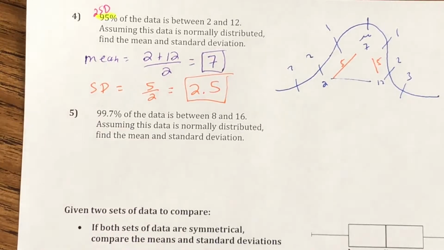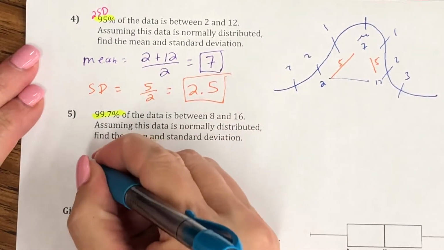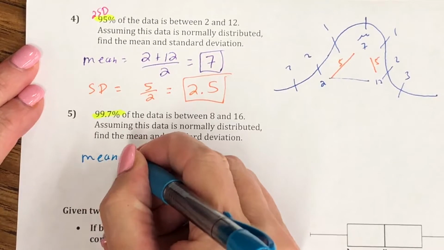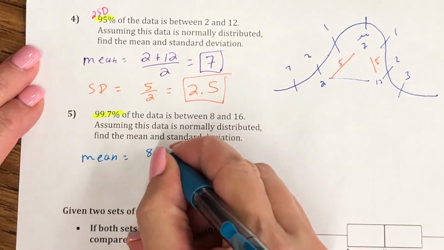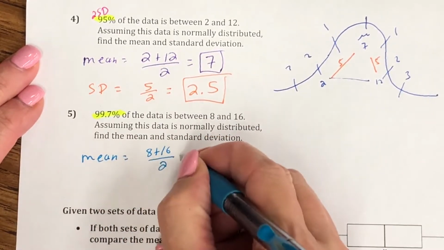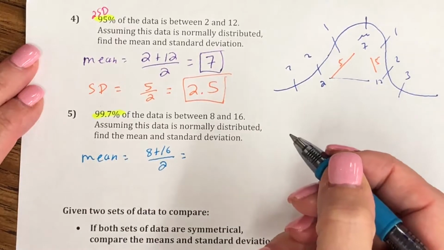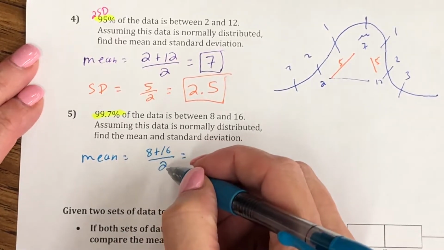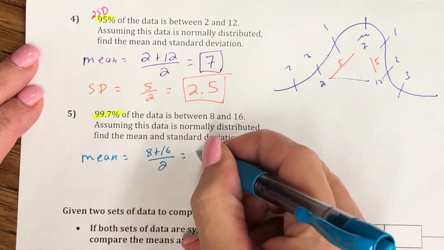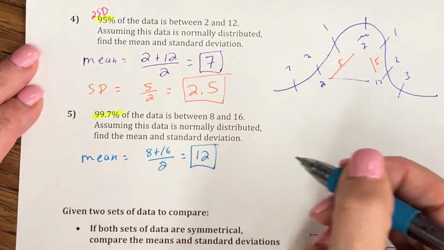Okay, we're going to try number 5 now. This one is 99.7% of the data, and that is between 8 and 16. So to find the mean, I need to find the middle of those two numbers. So 8 plus 16 is 24, divided by 2 gives us 12. So the mean is 12.